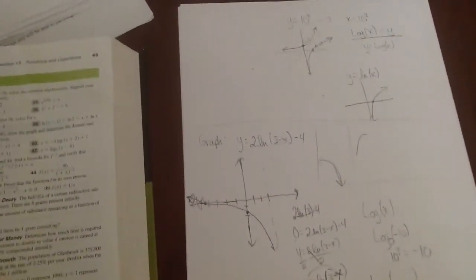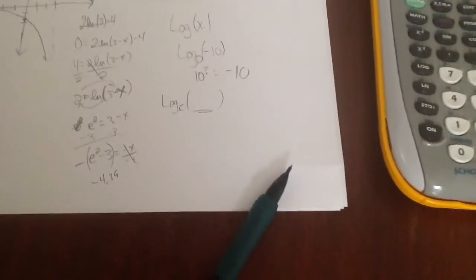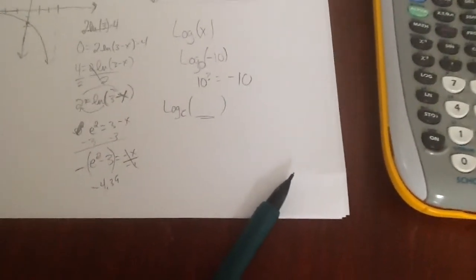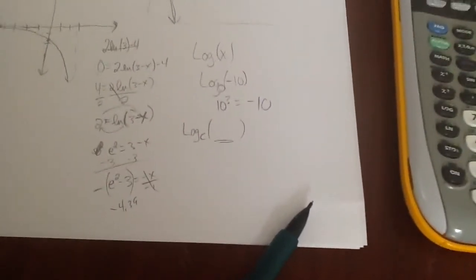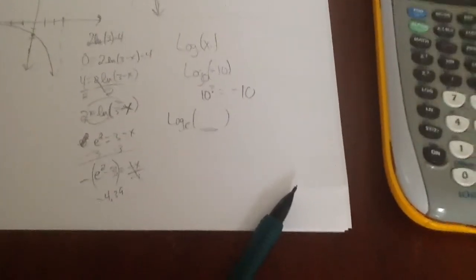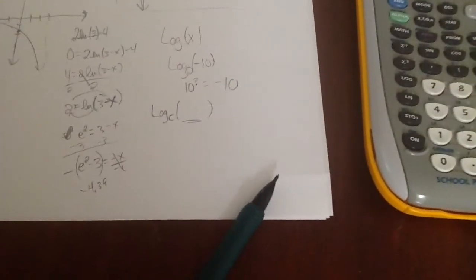And other than that, the others are kind of review, just stuff about inverses, exponentials, little y equals ab to the x stuff. Yeah, and like I said, everything else we can fill in down the road if we need to. So that'll be it for this section.